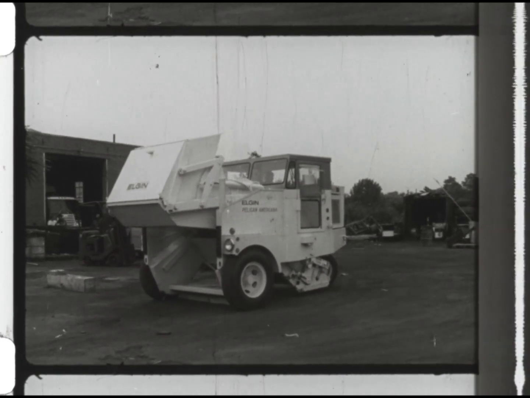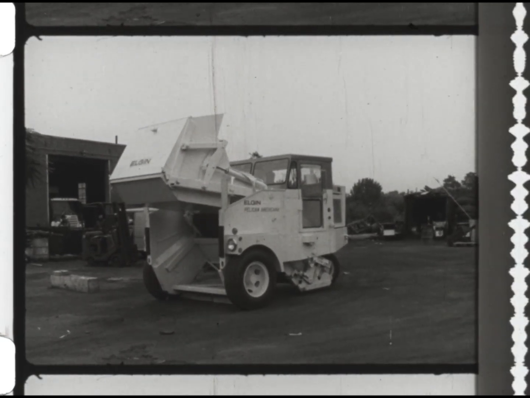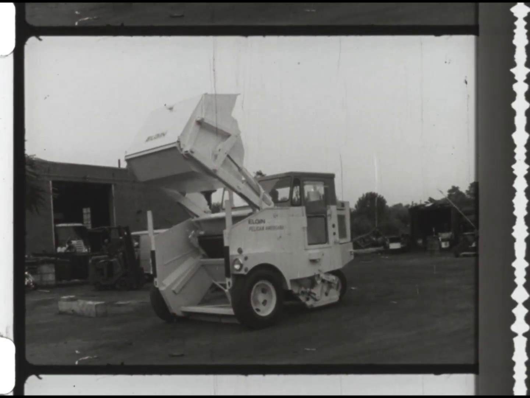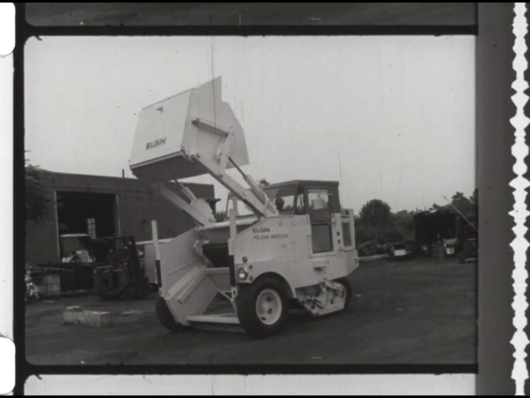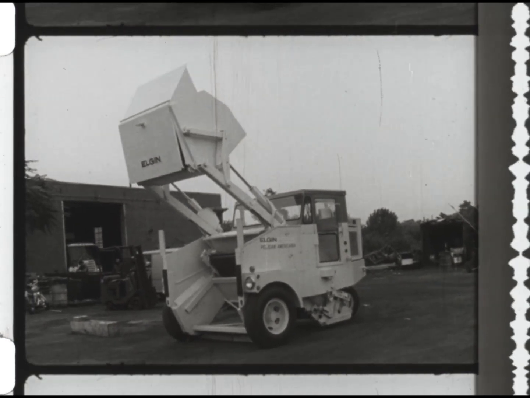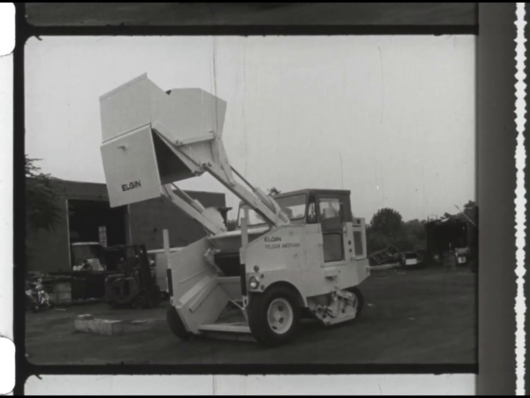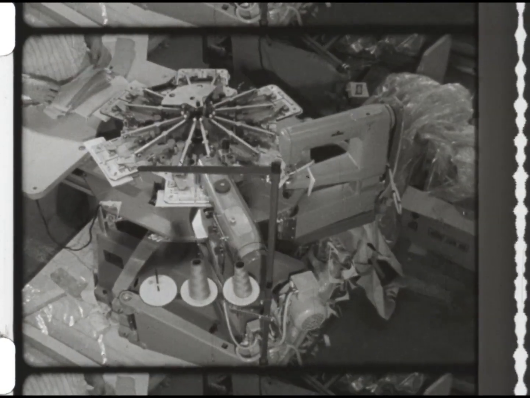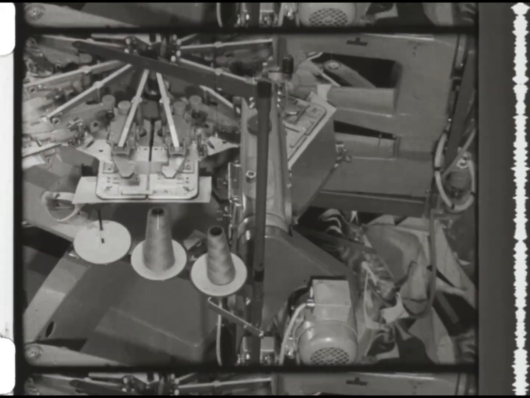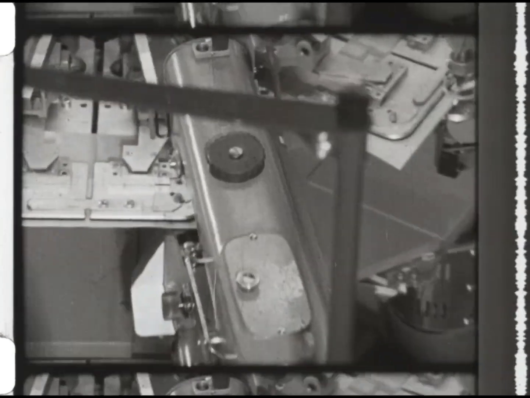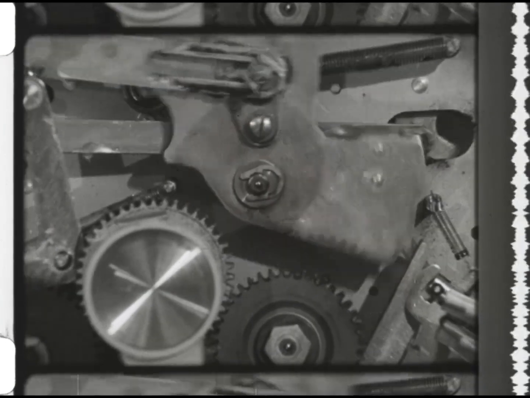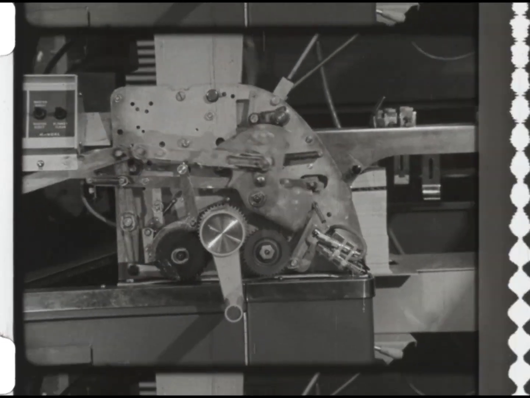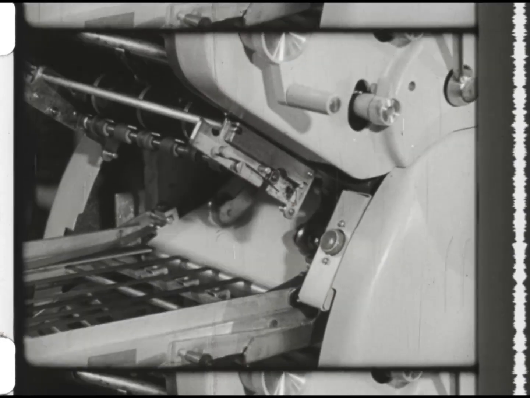Linkages are used in many and varied situations to move objects, as in this street sweeper dumping mechanism. To trace out paths, as in this industrial sewing machine making shirt cuffs. Or to generate functional relationships between parts, as in this automated printing press.